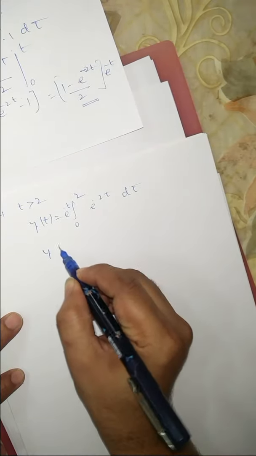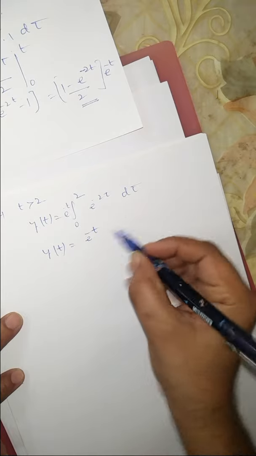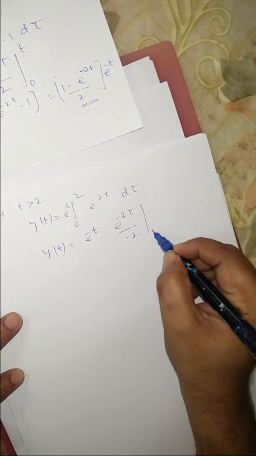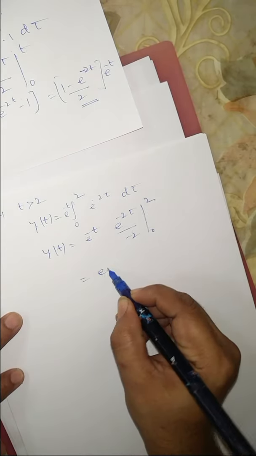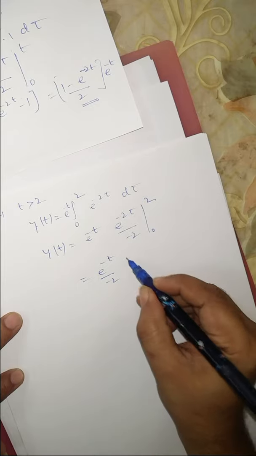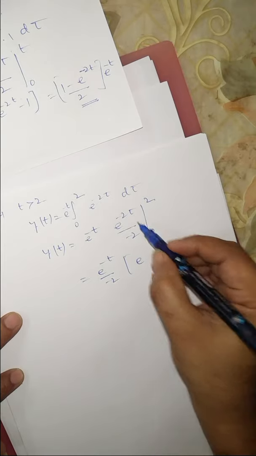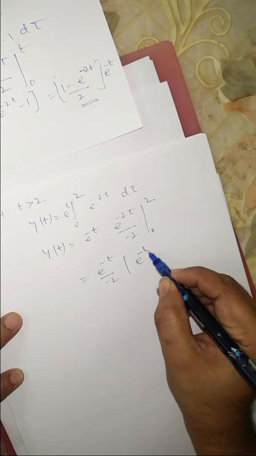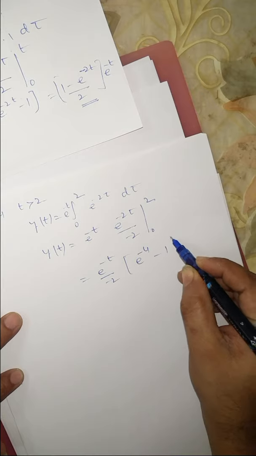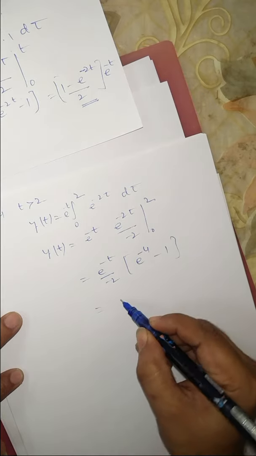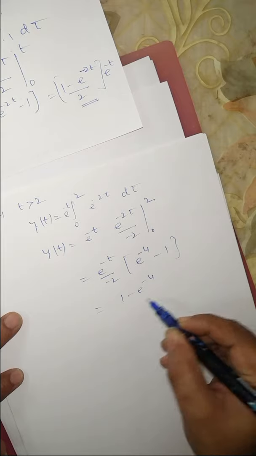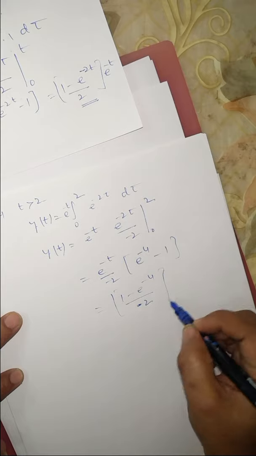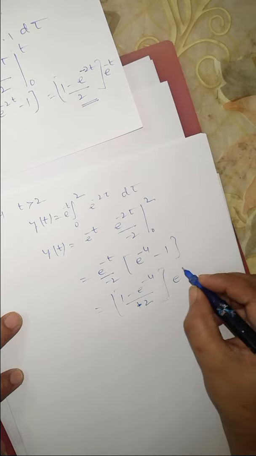That is y of t equals e to the power of minus t times e to the power of minus 2 tau divided by minus 2, with integration limits 0 to 2. We'll get e to the power of minus t divided by minus 2, times e to the power of minus 4 minus e to the power of 0, whose value is 1. The answer is 1 minus e to the power of minus 4 divided by 2, into e to the power of minus t.